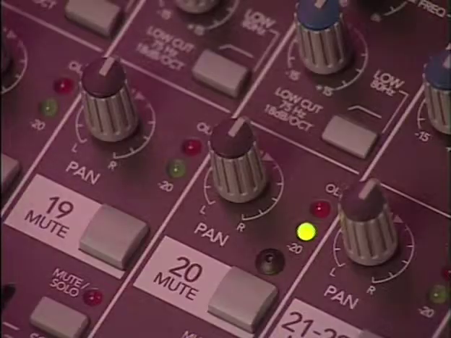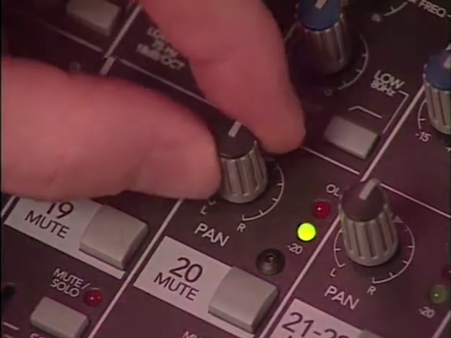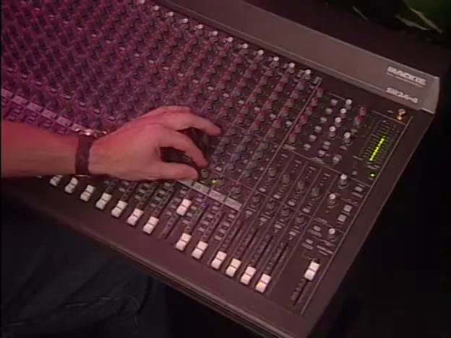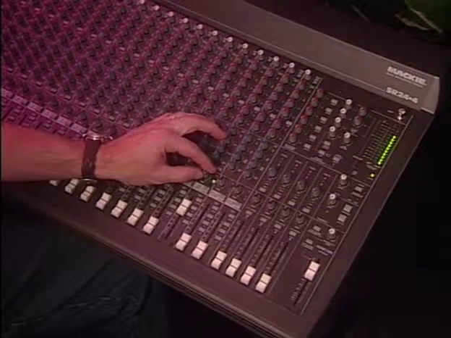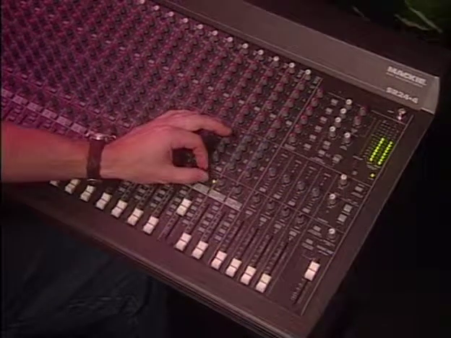Panning. Now this is a very simple concept of the mixing board. It works like this. Above every channel fader is a rotary pot called a pan. You turn the pan over to the left, your audio source comes out of the left speaker. You turn it over to the right, and your audio source comes out of the right speaker. Turn it back to the center, and your audio source comes out of both speakers. Sounds simple. This leads us to the next section of the console, subgrouping.